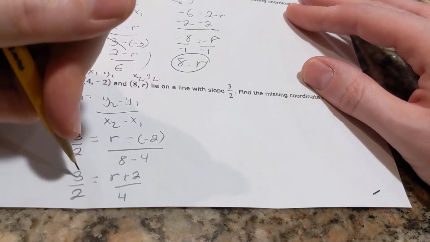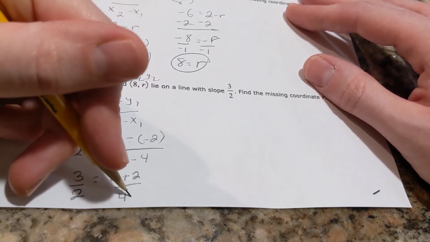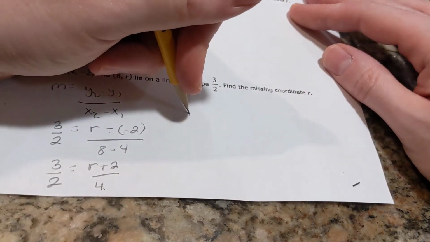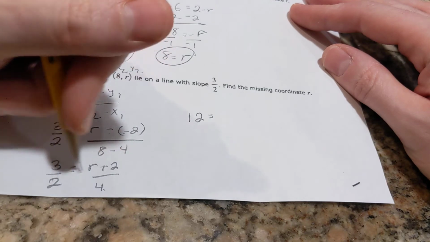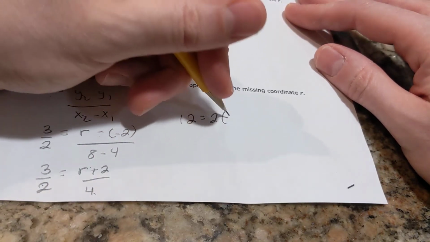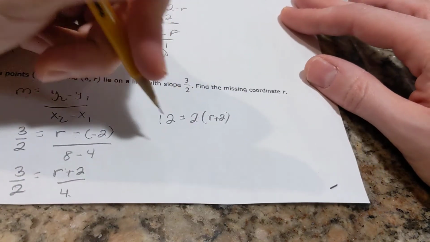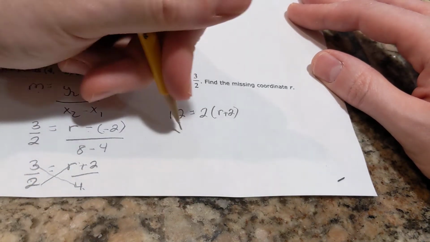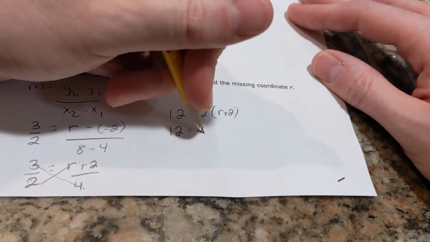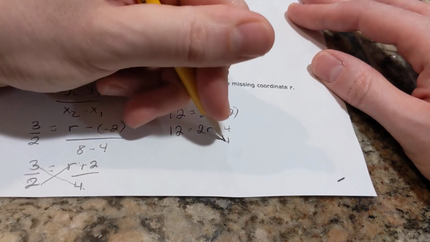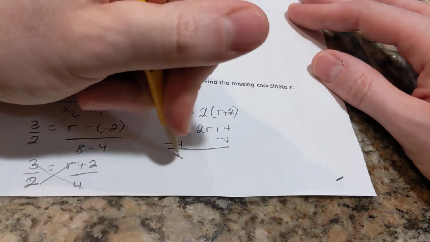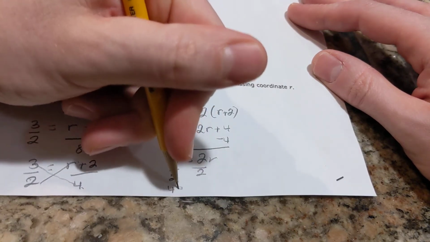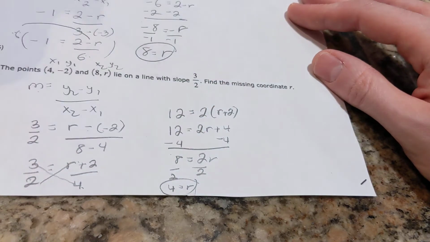Okay, so we have a proportion here. Remember, in a proportion, we cross multiply. 3 times 4, 12 equals 2 times (r plus 2). Remember, this is just cross multiplying. That times that, that times that. Okay, and r is 4.